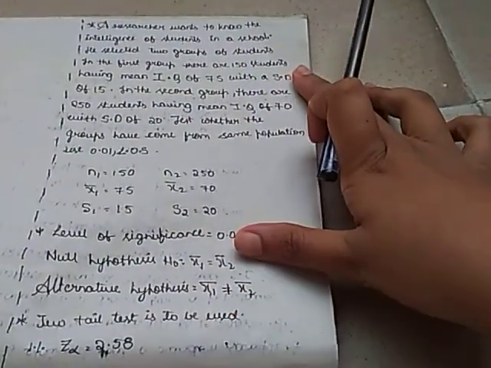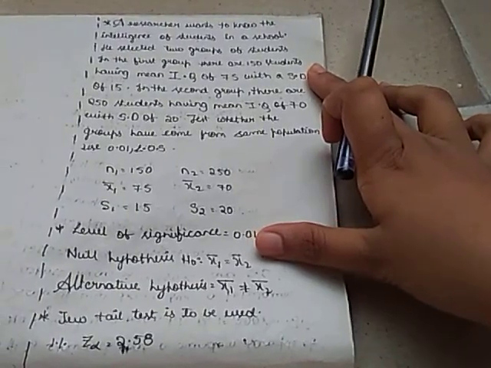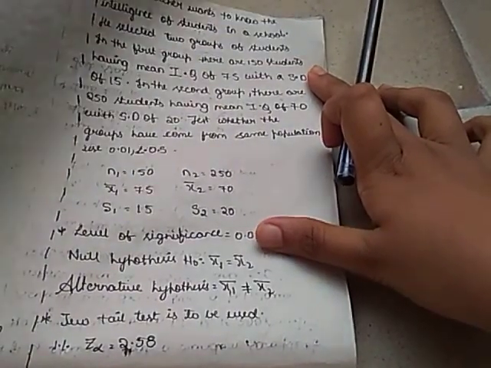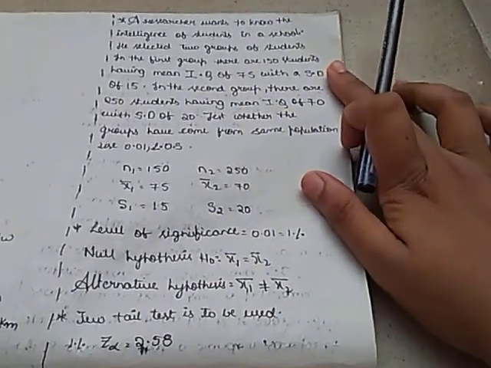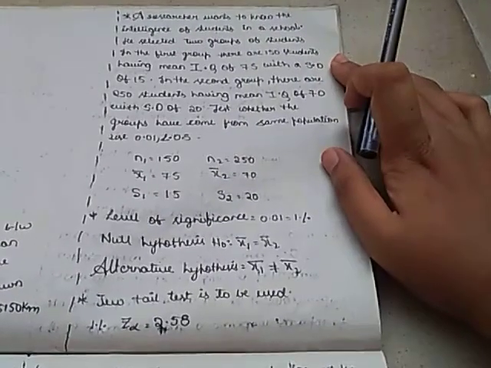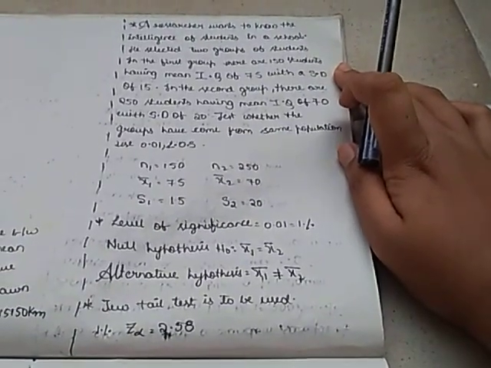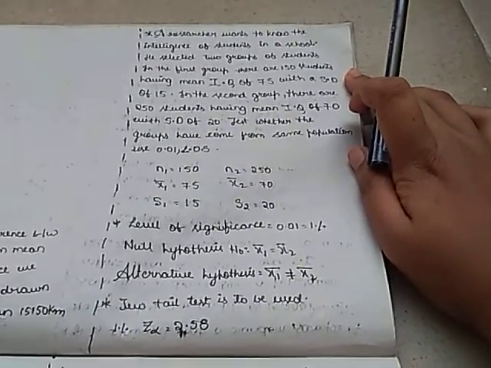A researcher wants to know the intelligence of students in a school. He selected two groups of students. In the first group, there are 150 students having mean IQ of 75 with standard deviation of 15. In the second group, there are 250 students having mean IQ of 70 with standard deviation of 20.